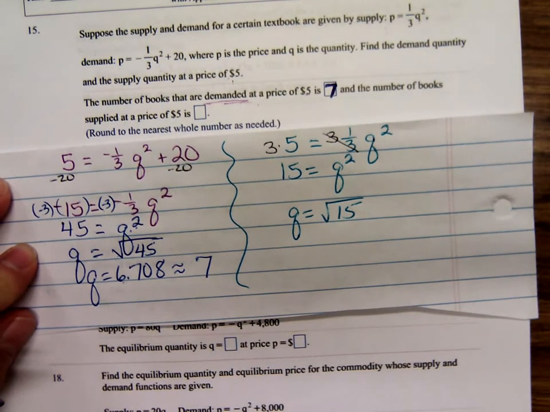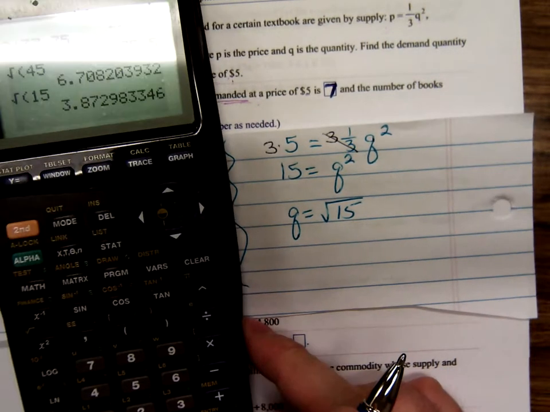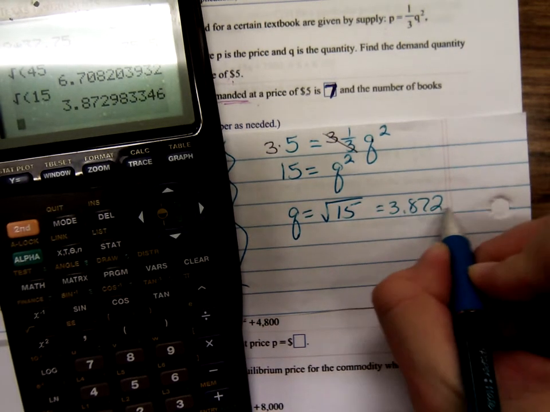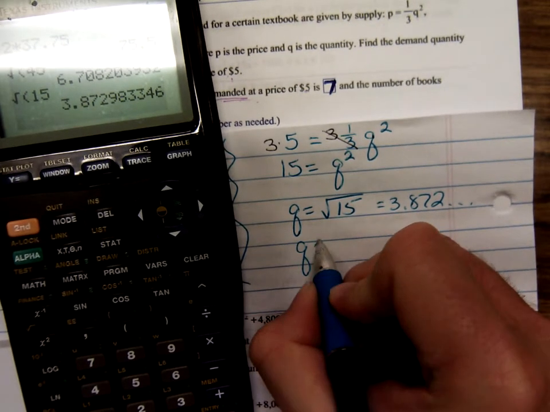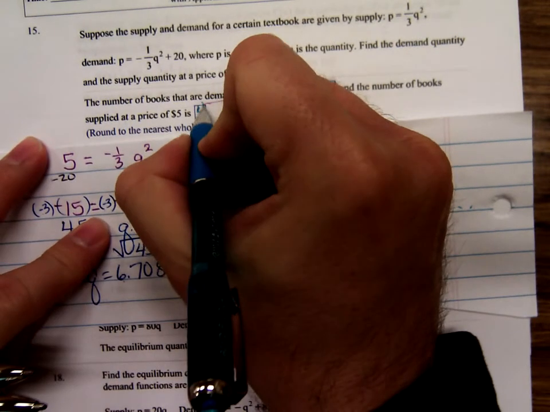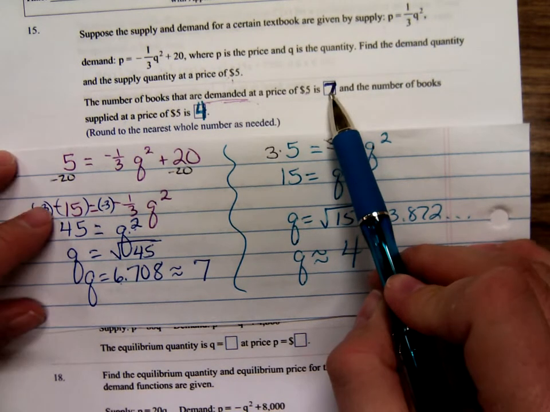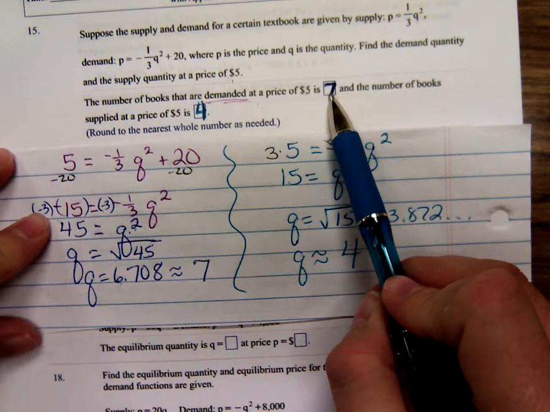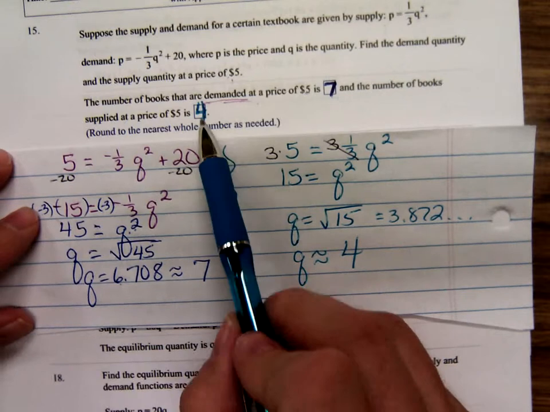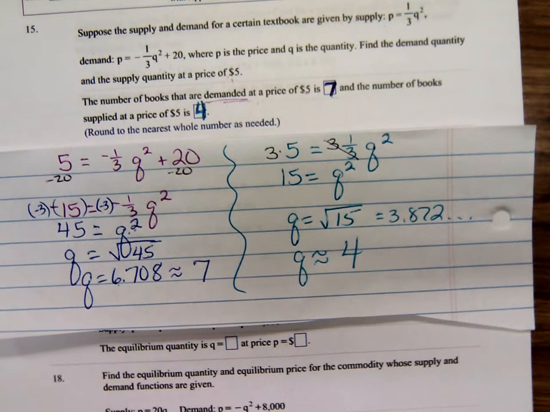The square root of 15, my calculator says, is 3.872, dot, dot, dot. We're told to round this to the nearest whole number. So that would be 4. So 7, the consumer's going to be demanding 7 books, whereas the suppliers are only going to be providing 4 books. So there's going to be a shortfall of books, which means what are they going to need to do?